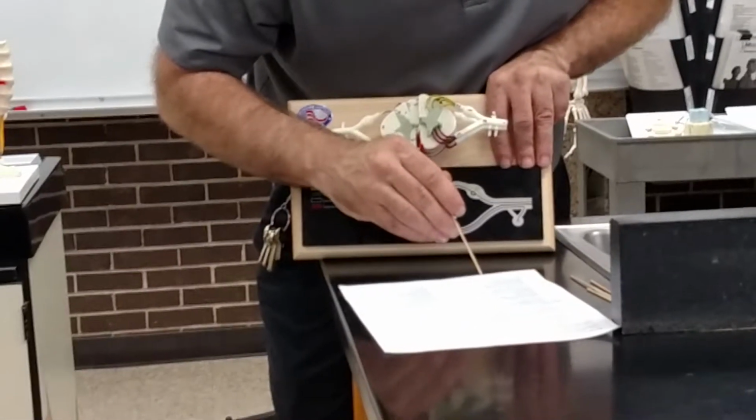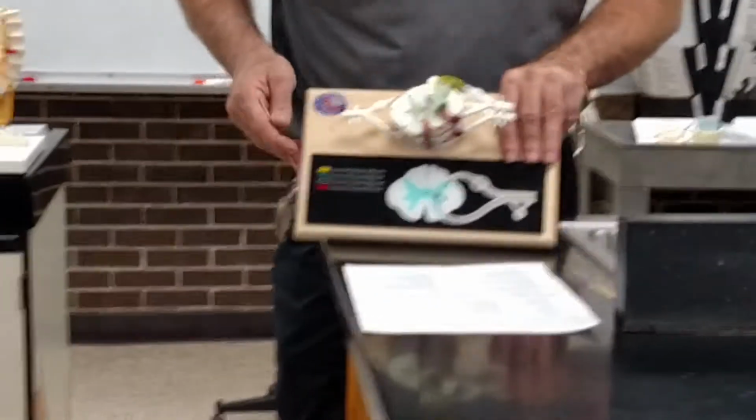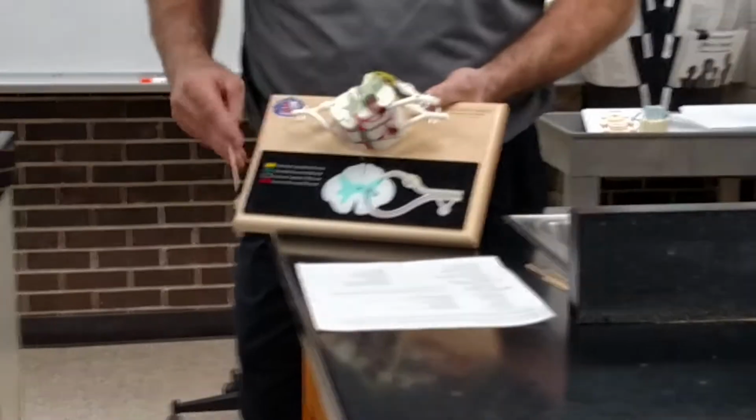Oh, I don't even see dorsal root on here. It's on the back. Okay. Let me keep going. White ramus communicantes. Okay, let me tell you the story, then I'll come back and grab white ramus communicantes.